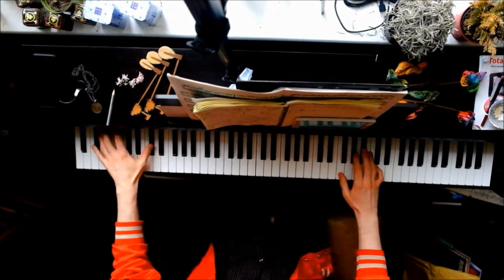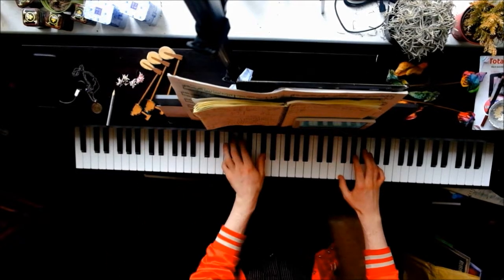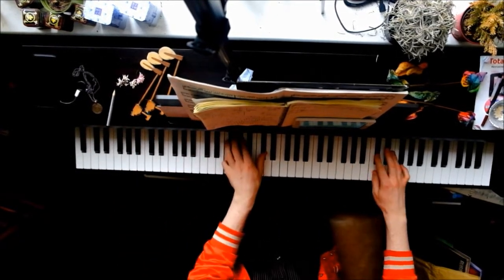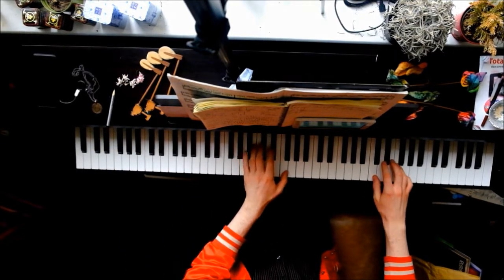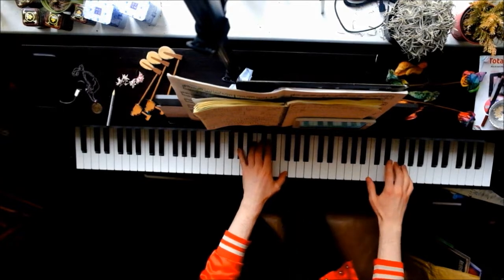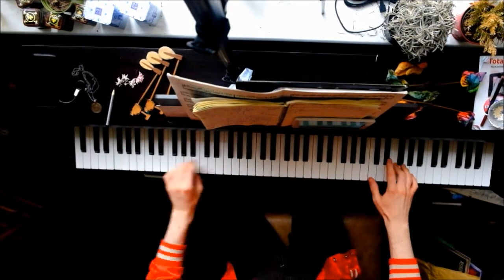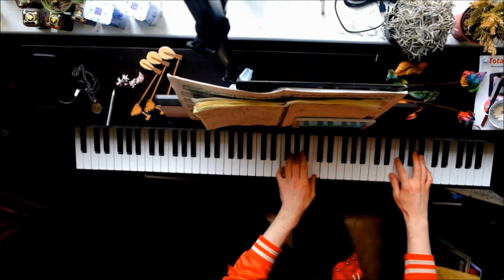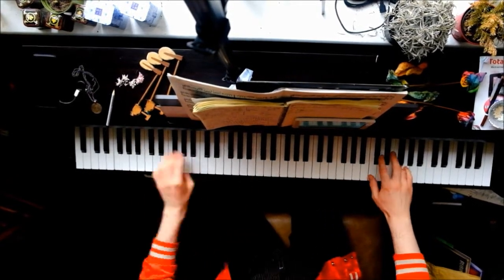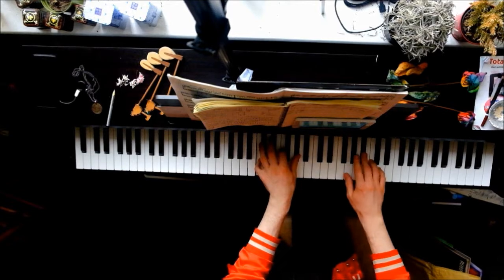I'm going to take that melody and play it higher up. So now I'm on F. I'm going to go to F. I'm going to take it as F minor, and then go to the relative major, F minor again, and then to C minor.